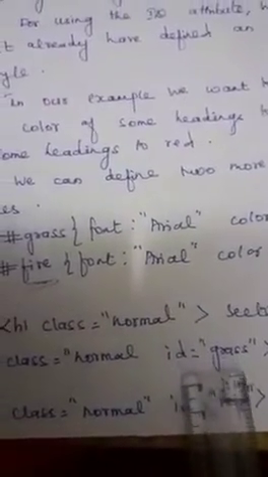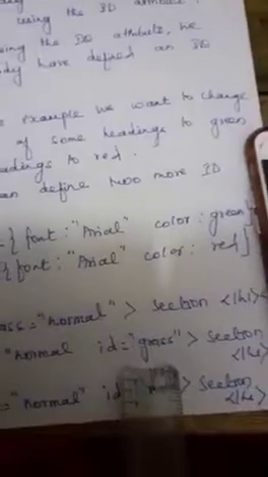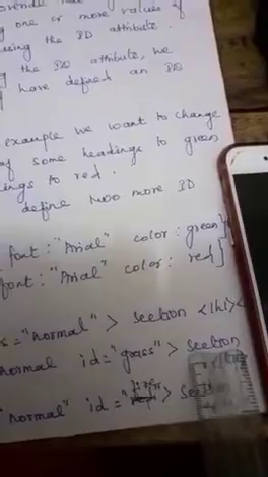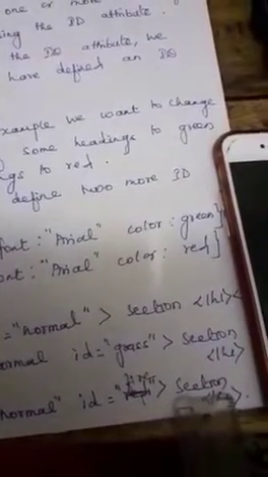In the normal style I declared the color blue, but I use the ID here. I use the ID grass and I want to display the color in green. So this section will display in blue color, this section will display in green color, and this section text will display in red color.